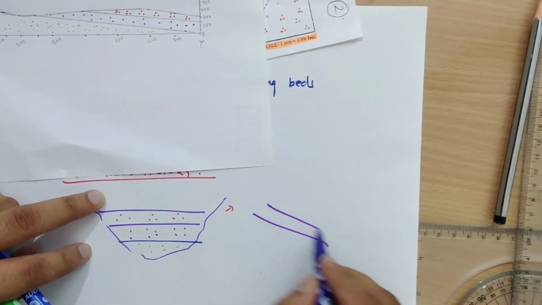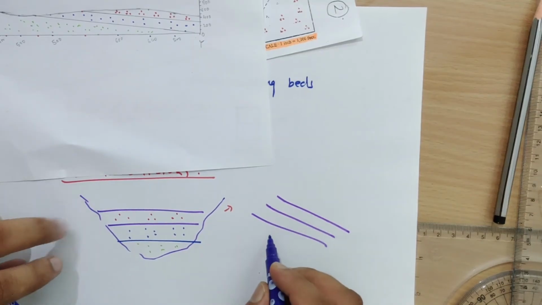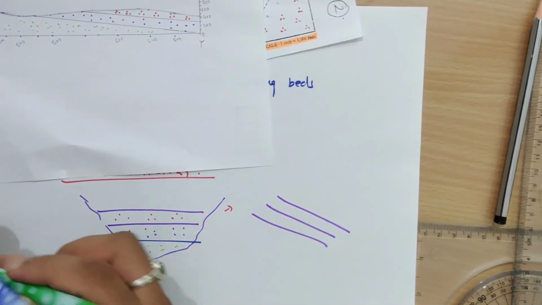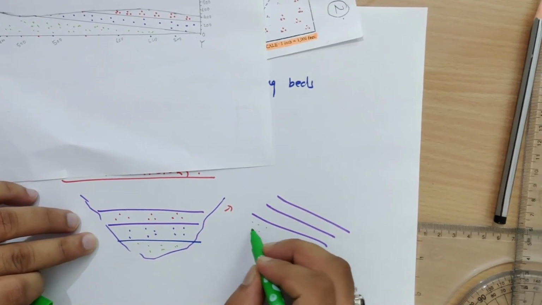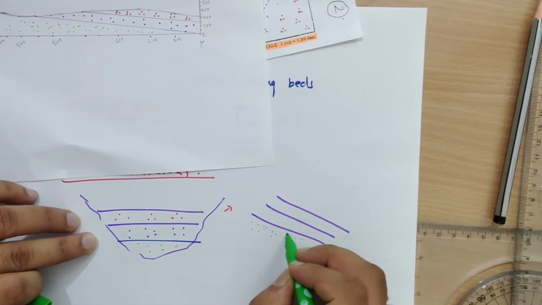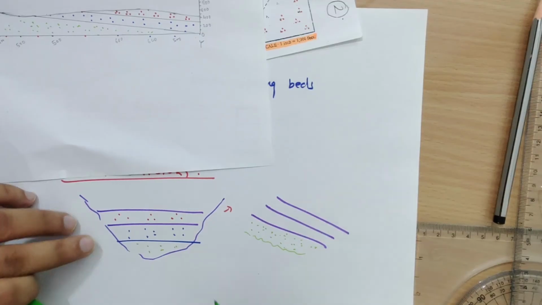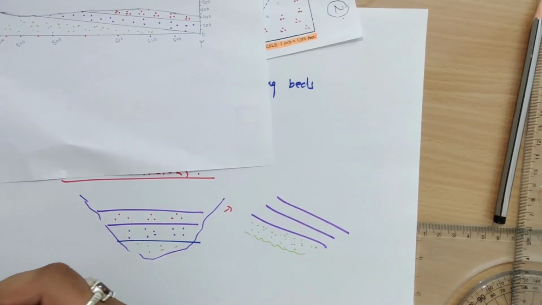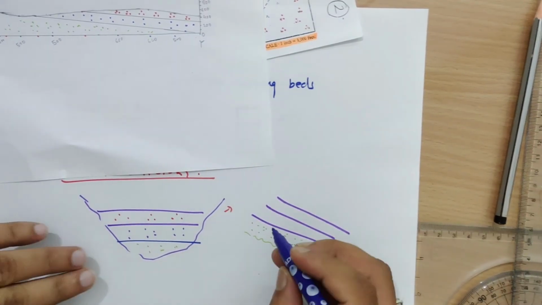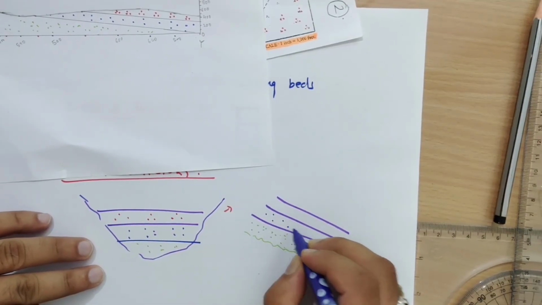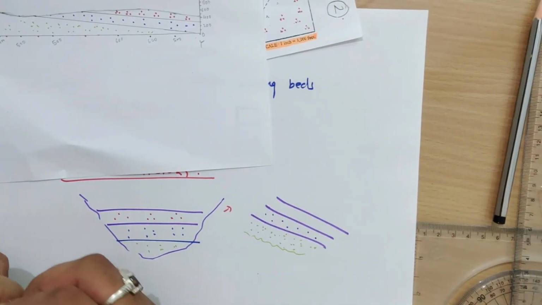So this must have been uplifted, and during or after the uplift the beds must have been tilted like this. So here at the bottom we have shale. We don't have an idea about the basement of the shale, so it is unconformable. Then we have conformable deposition of limestone and grit.